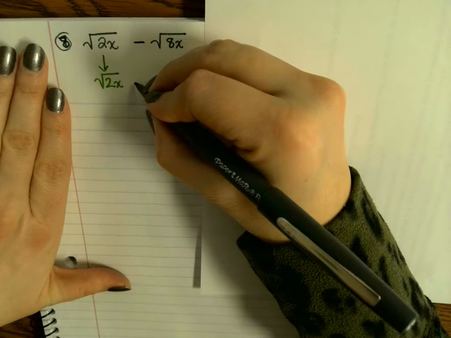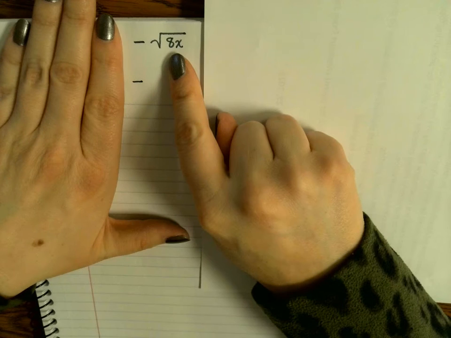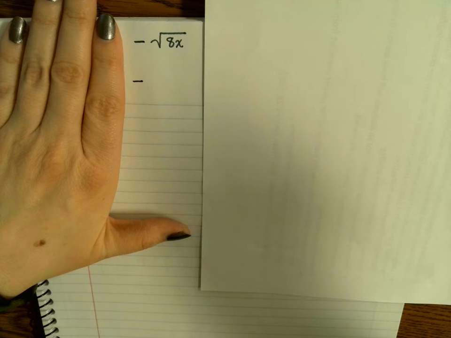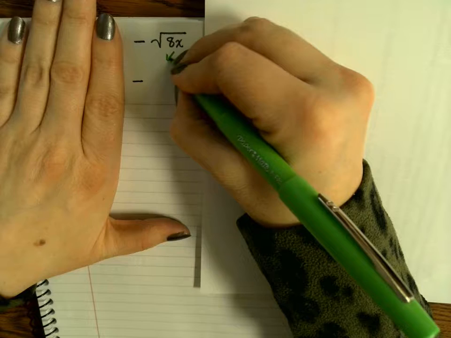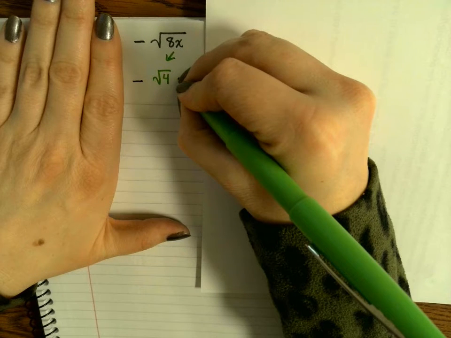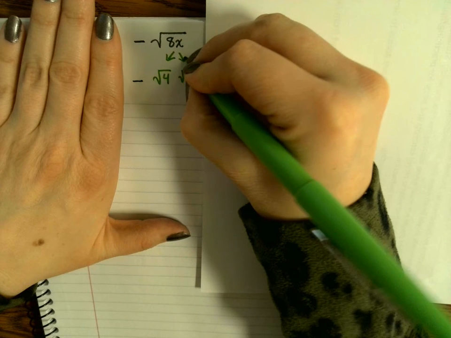What about 8x? Let's focus on the 8 first. Can I break 8 up? Yeah, I can. I can break it up into what 2 factors? Square root of 4 and square root of 2, right? Now, what about the x? Is the x a perfect square?